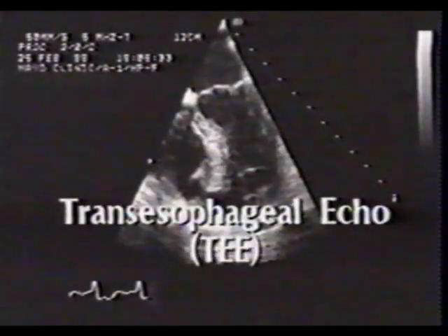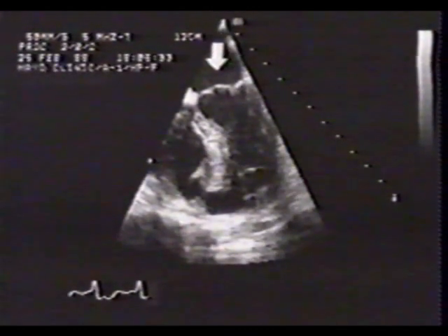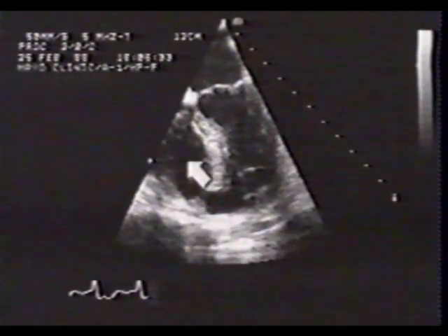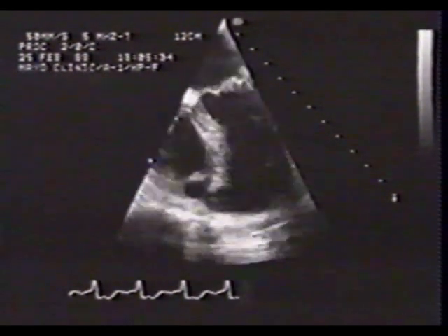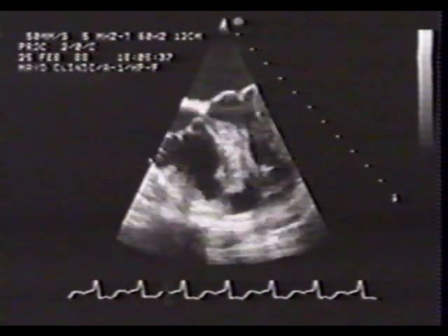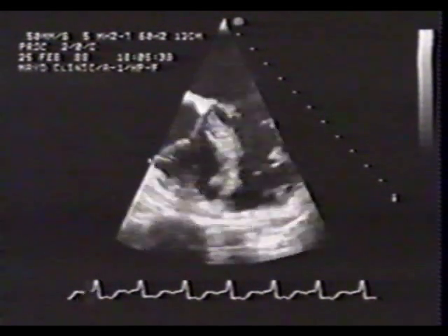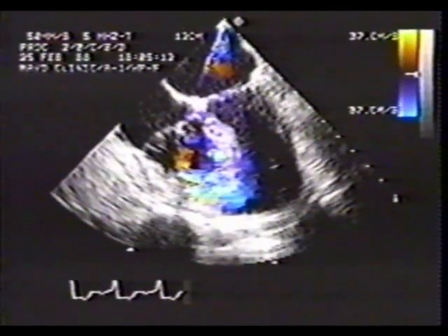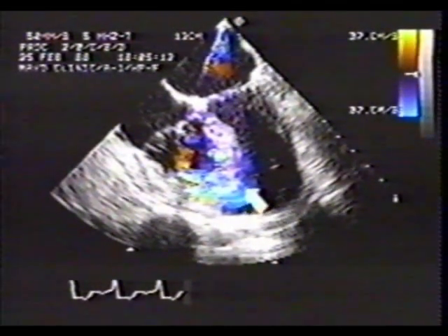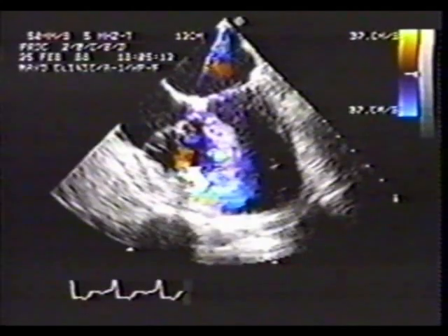The situation was fully clarified via transesophageal echocardiography. The transducer is in the esophagus, behind the left atrium. This is the left ventricle, and this is the apical septal rupture. This is a 2D example of a simple VSD, straight through the septum from left ventricle to right. Color flow imaging confirms the shunt from left ventricle to right.